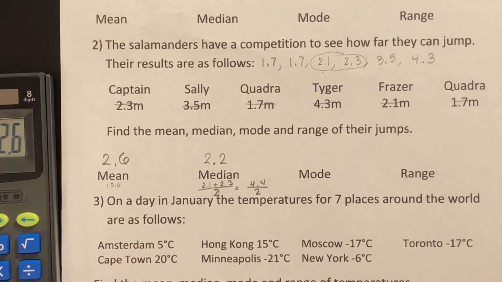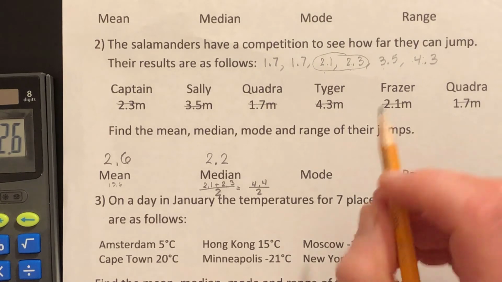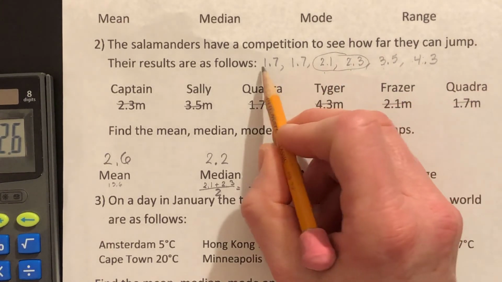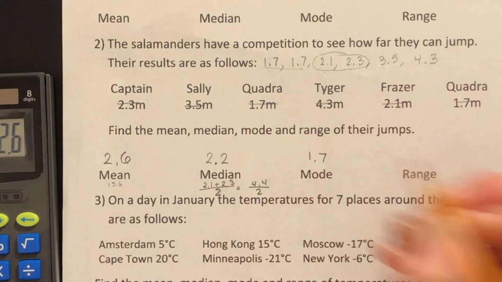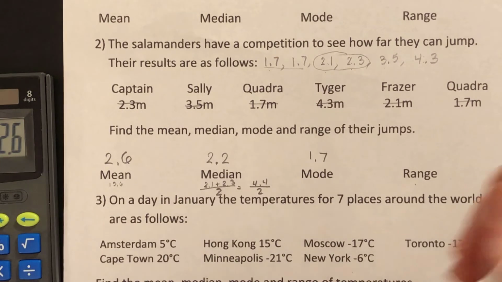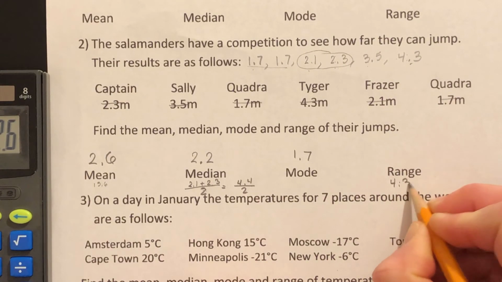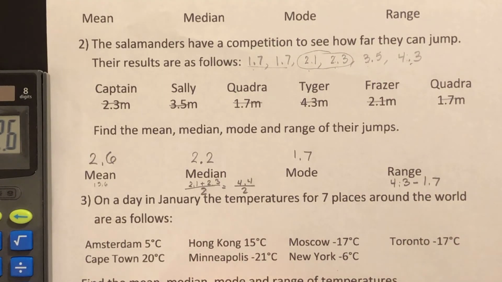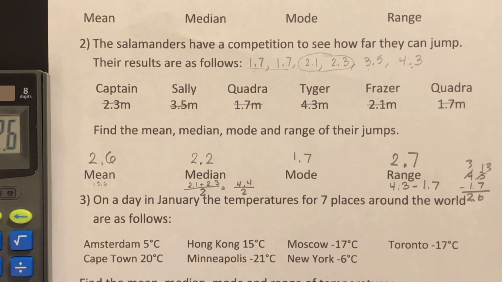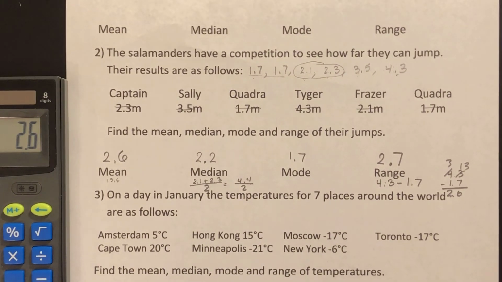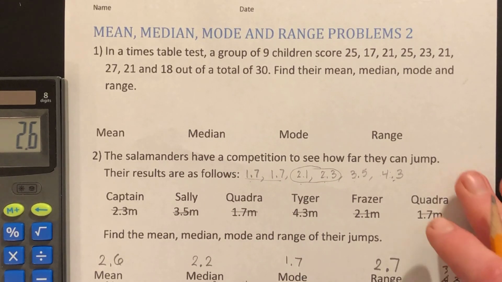There you have it. The mode is the one that occurs the most often. Well, and there is only one that occurs more than once, so that's pretty simple. It's 1.7. And the range is how far apart they're spread. To find that, we'll take the biggest and subtract the smallest. The biggest is 4.3. We subtract the smallest, which is 1.7. That requires regrouping, so let me do this. The range is 2.7. So there you have all your values for number 2. That leaves you with number 1 and number 3.